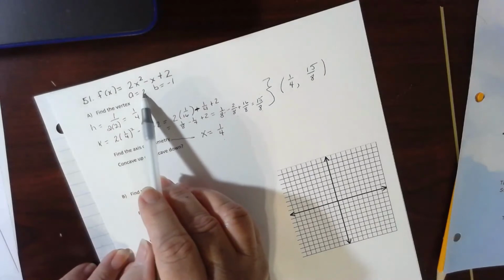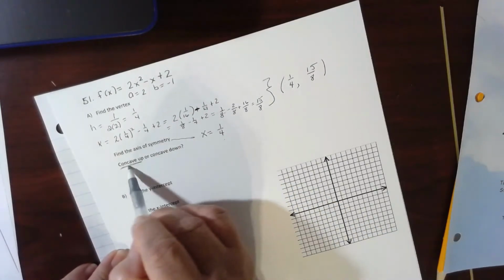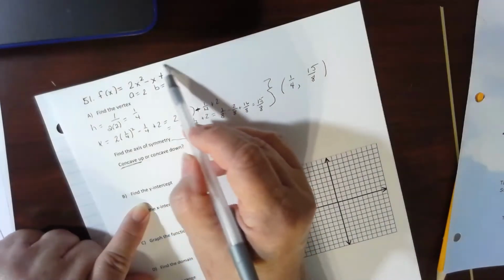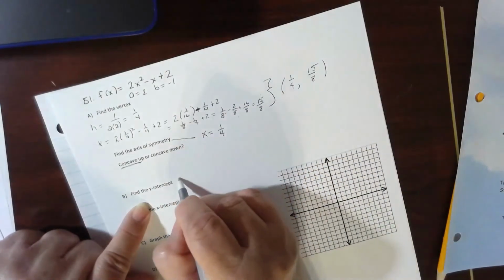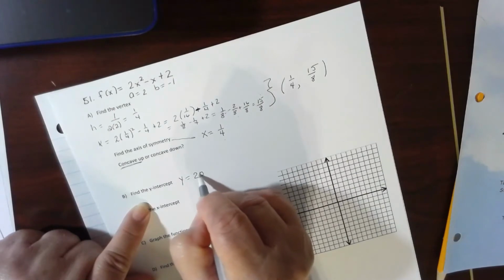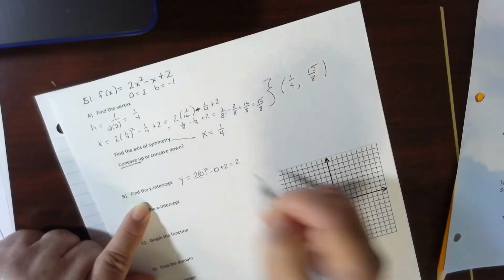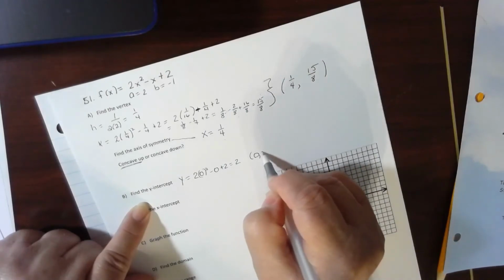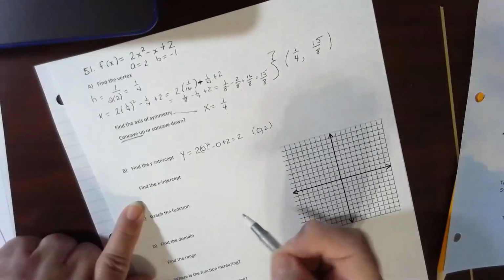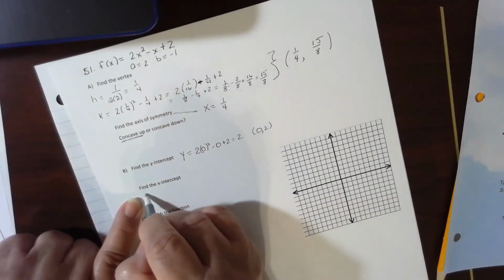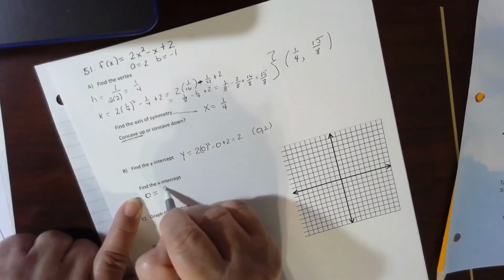My a was positive, so it's going to open up. My y-intercept, remember I just told you that it's going to be this number, because look what happens. 2 times 0 squared minus 0 plus 2, you're going to get 2. So that's your y-intercept. For your x-intercept, you're going to let y be 0.